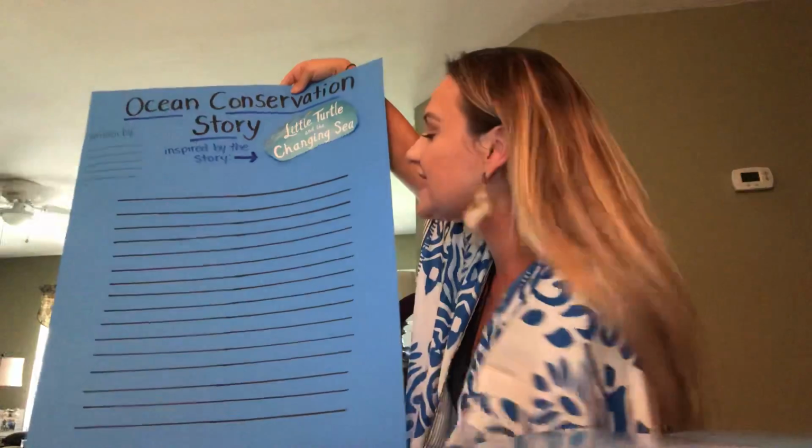Step number 4 is, as a group, you're going to combine your sentences to create a new story, similar to the story Little Turtle in the Changing Sea. I want you to be creative and write your story on this large poster board. So you're going to have to work together as a group to combine all of your awesome sentences into one big story here. And I want you to be nice and neat and use correct grammar, punctuation, and capitalization, because I'm going to display this on the wall for everyone to read. I want it to be beautiful.